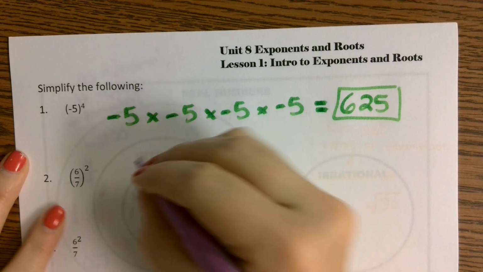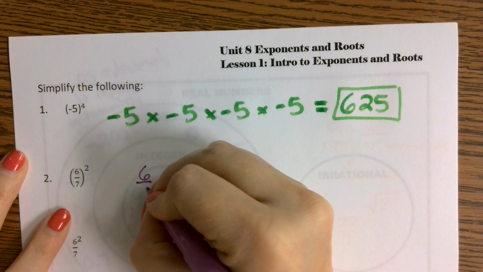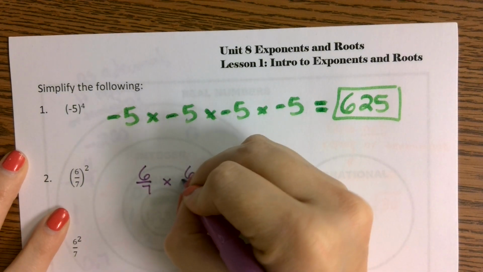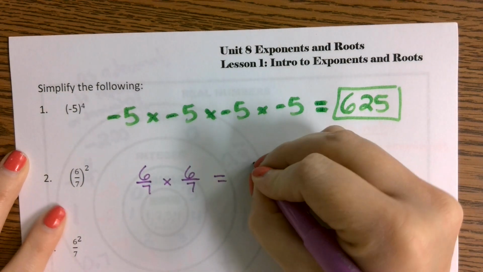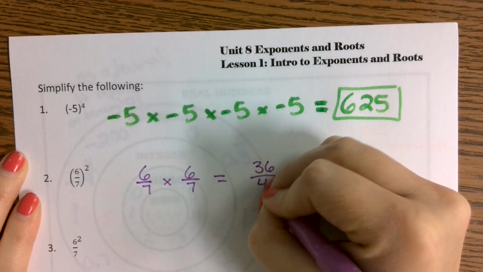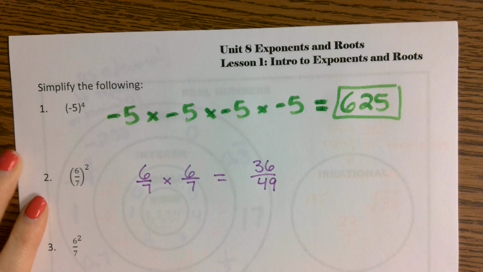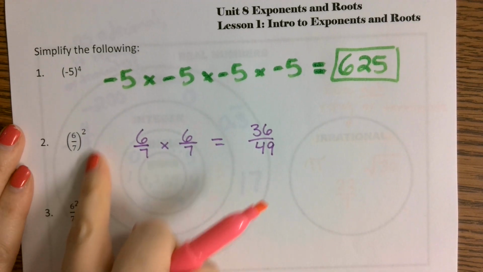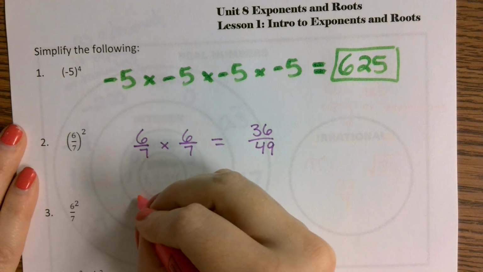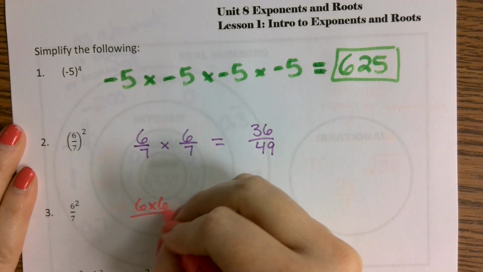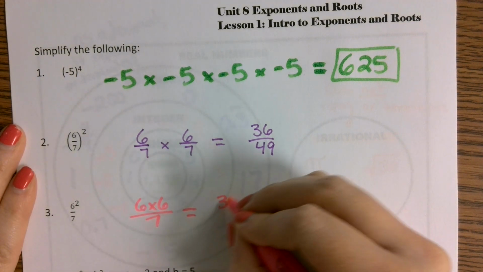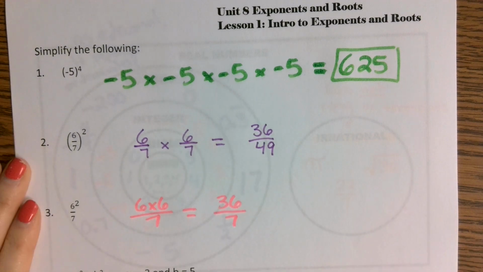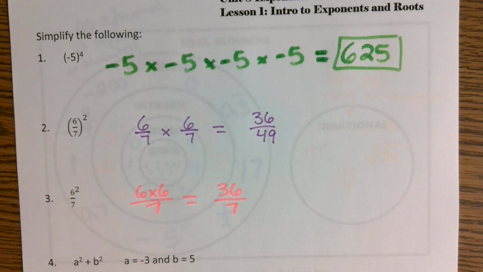For problem 2, this means I'm doing 6 over 7 times 6 over 7. That's going to come out to 36 over 49, which is different if I didn't have parentheses. When I don't have parentheses, that is 6 times 6 over 7, which would be 36 over 7 as my answer. Very different answers here.